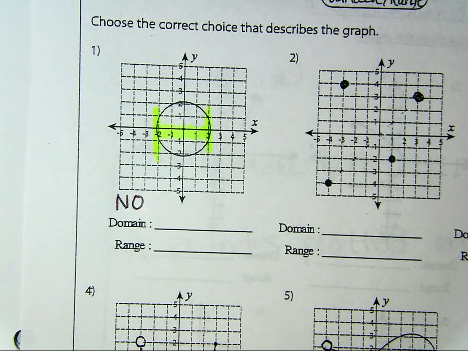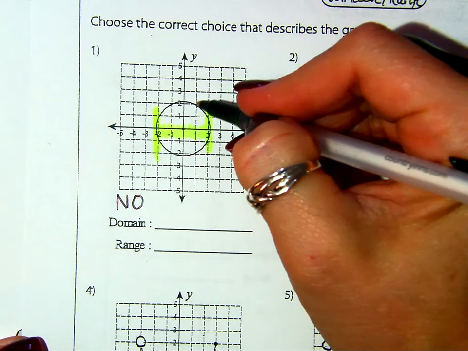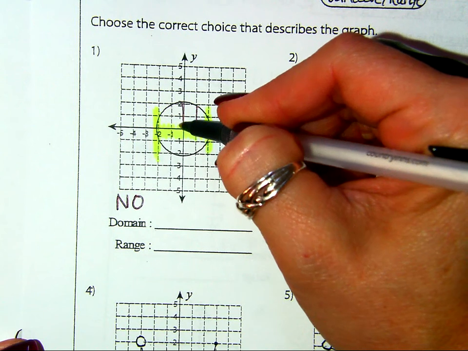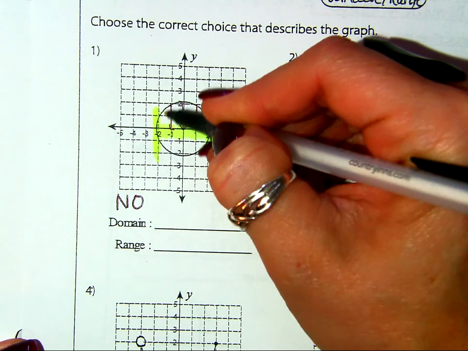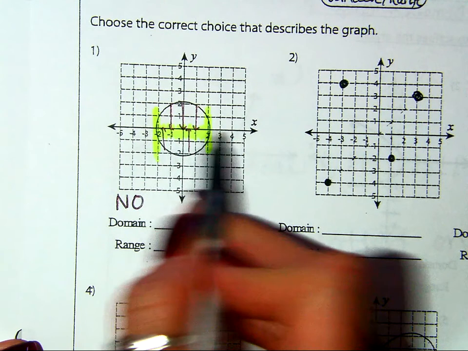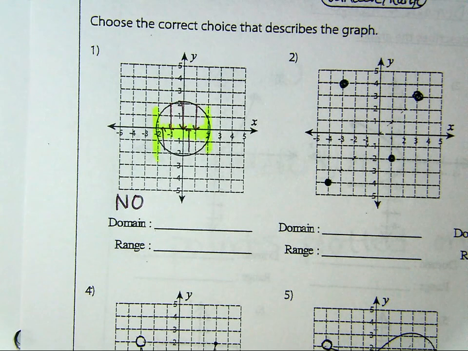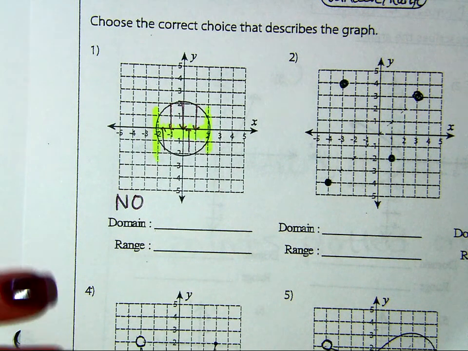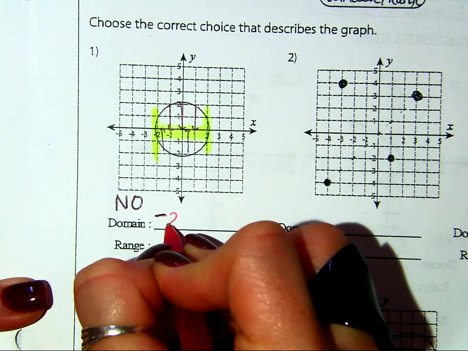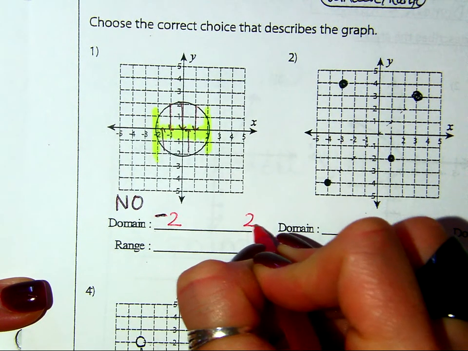Do you agree? Okay? Here's why. Because if you find a point on the line and you go, oh, it could follow it back here, it could follow it here, it could even be -1.5, it could even be a half. It could be any number in between, right? So, this is the first type of graph we're going to talk about. How far to the left, how far to the right. So look, it can go as far to the left as -2. It can go as far to the right as +2.